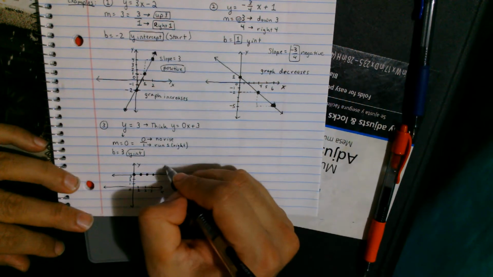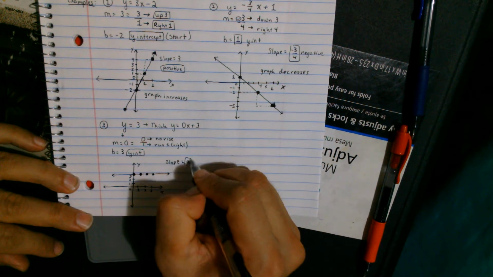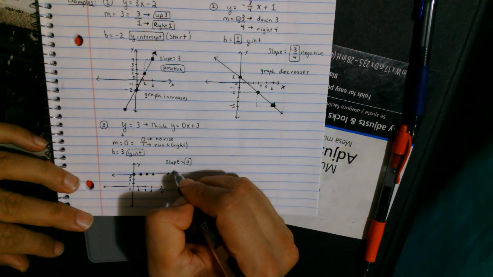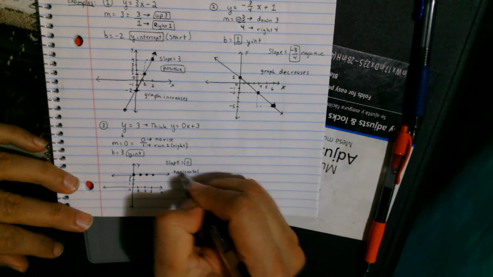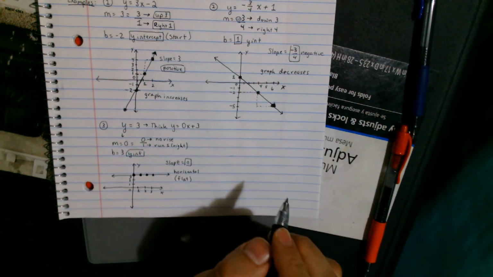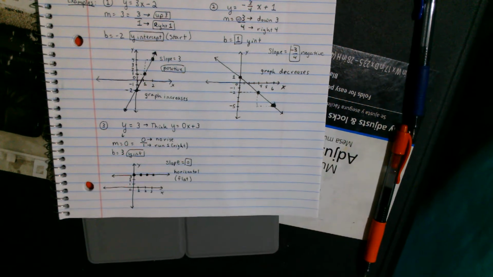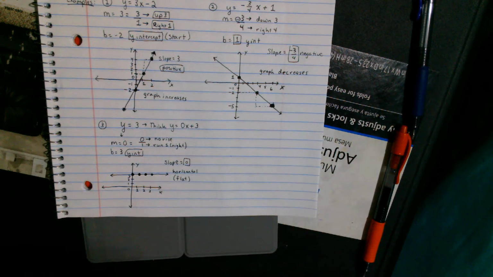So in essence, the slope is 0. So the line is horizontal, or you call it flat. So there's no rise. So if there's essentially no x in the formula, just y equals a number, y equals a constant, you go to that number on the y-axis and draw a horizontal line.